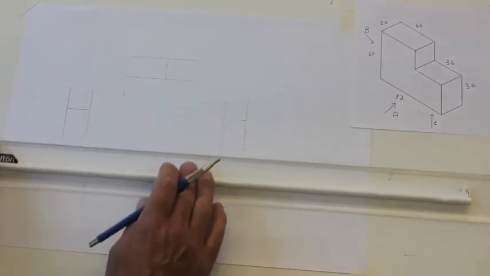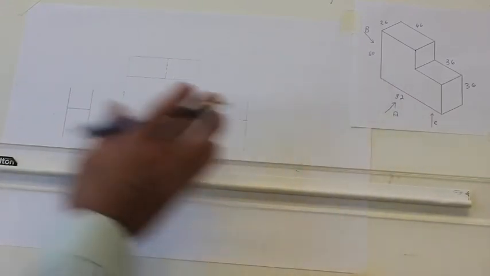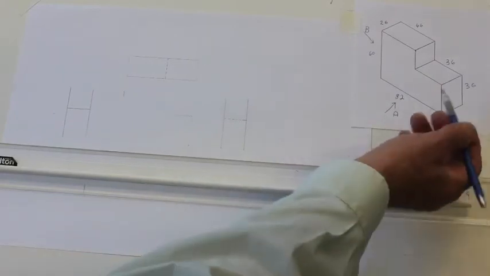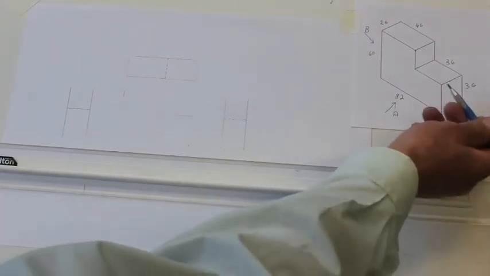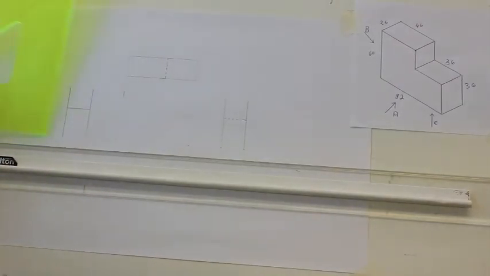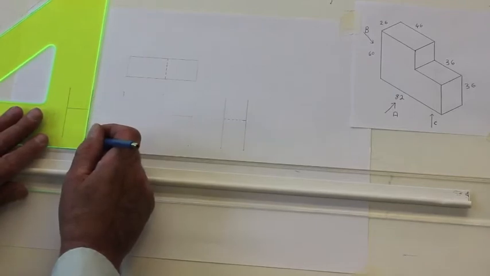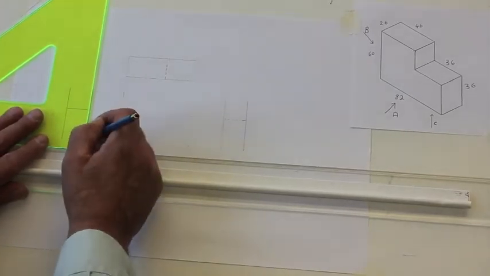Okay. So now we've got our construction of that end on this side. We need to show this end, looking at it from this direction now, on the other side. So again, all we're going to do is raise a square line, a vertical line down there.